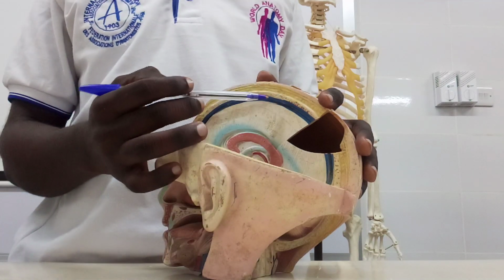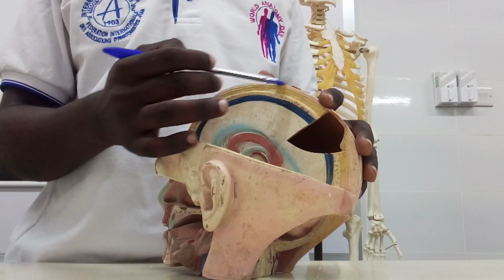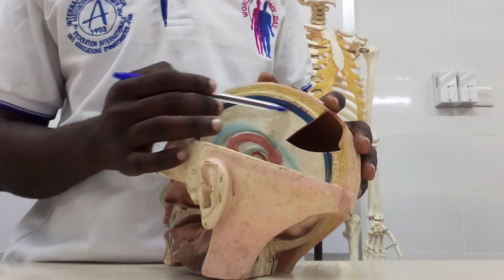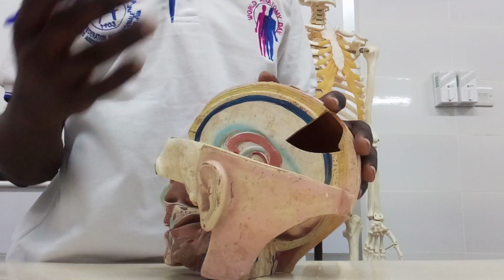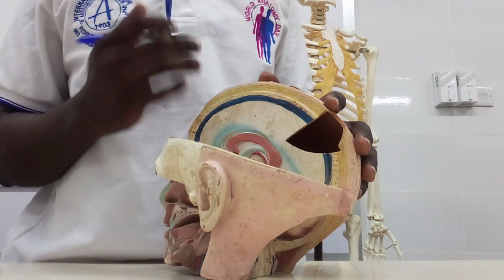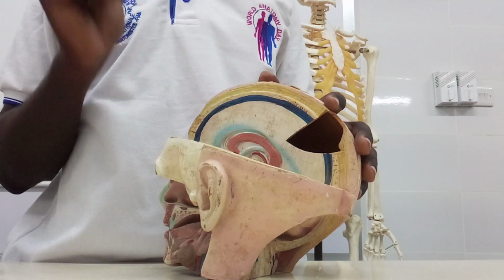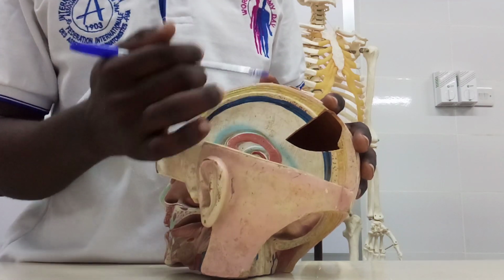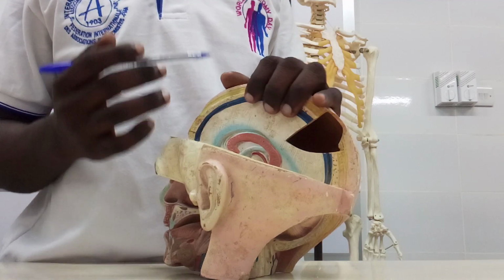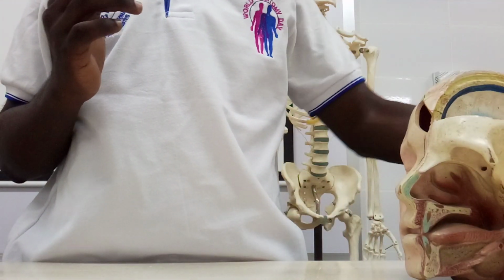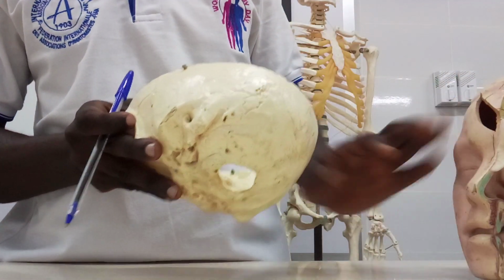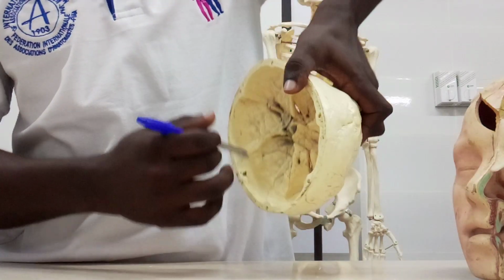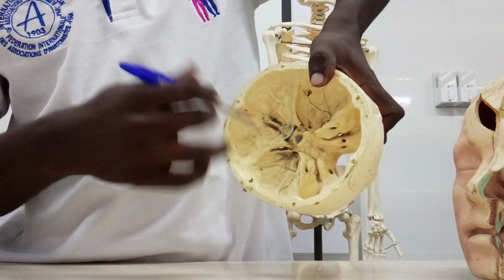What will happen is that if there's bleeding over here, okay, and blood is not reaching this place, then this area will suffer from what we call avascular necrosis. Okay, because its blood supply will actually be coming from the middle meningeal artery. Now remember that the middle meningeal artery will run internal to the bones of the skull.